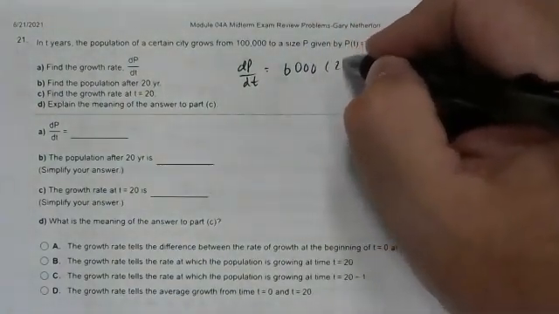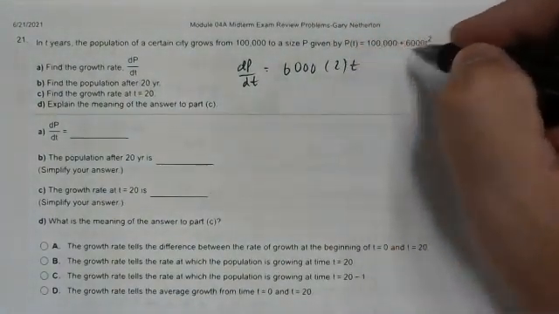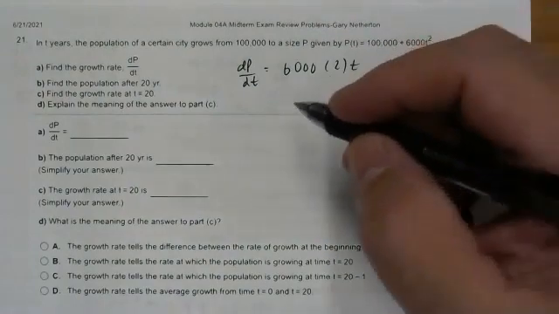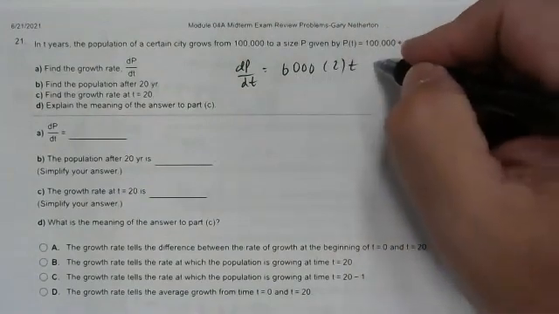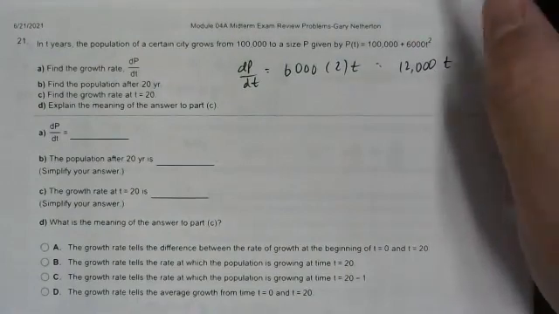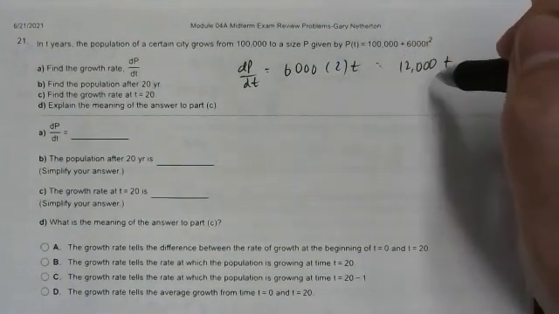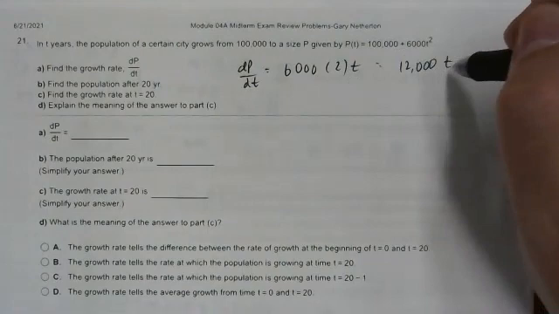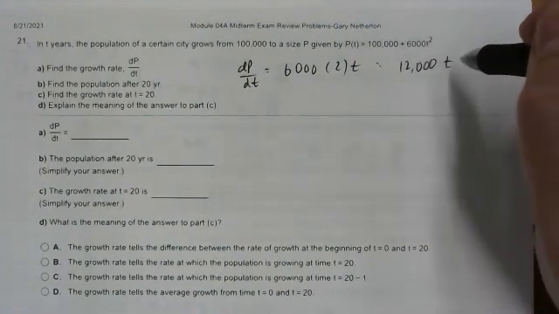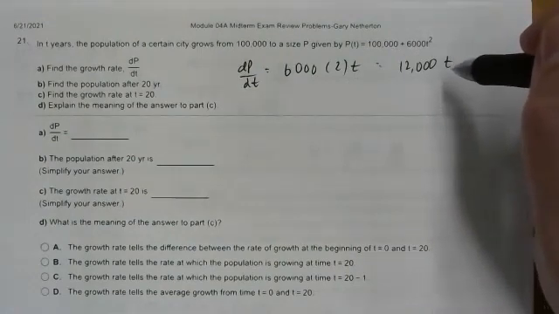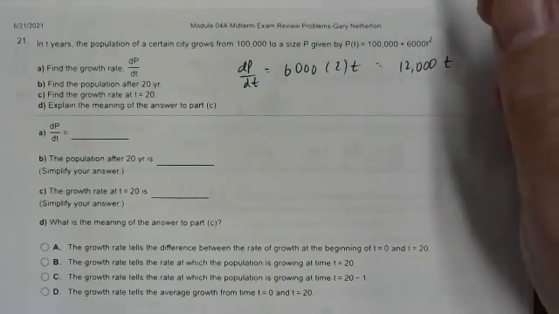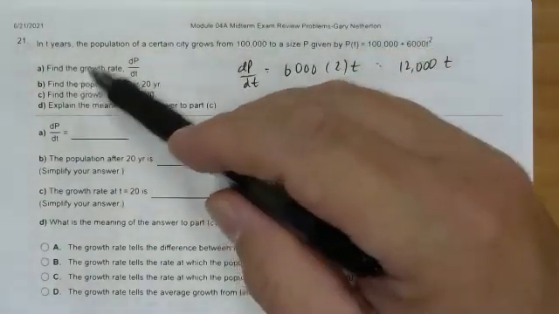The 2 comes down front, and you subtract 1 from the original exponent, and you get 6,000 times 2 times t. So that's the growth rate. It's a positive number, so as t gets larger and larger, the growth rate also is growing. So this city is really growing. So that's part A.